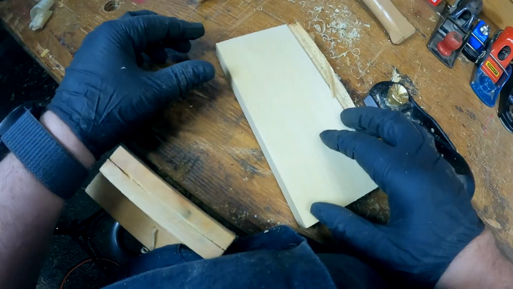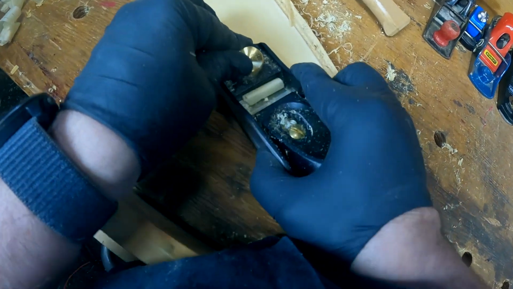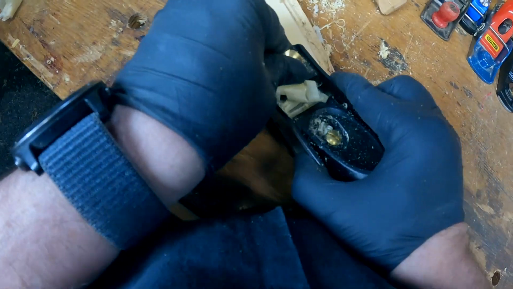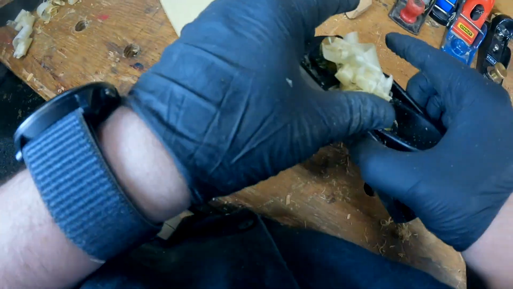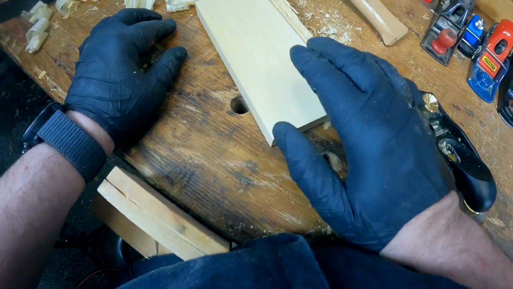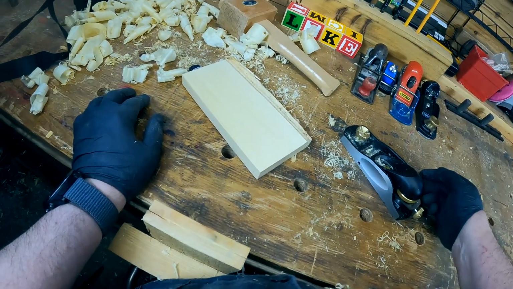There you go, my shavings. If we plane progressively across, we won't leave any edge marks. And we can get that surface down really quickly and really nicely with just a block plane.